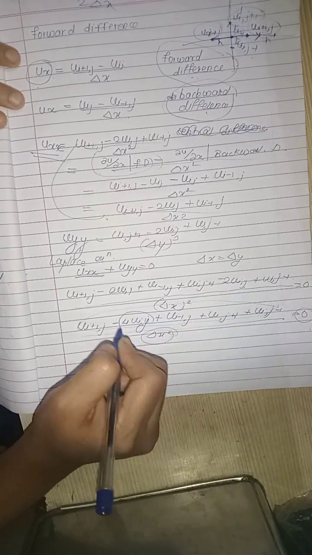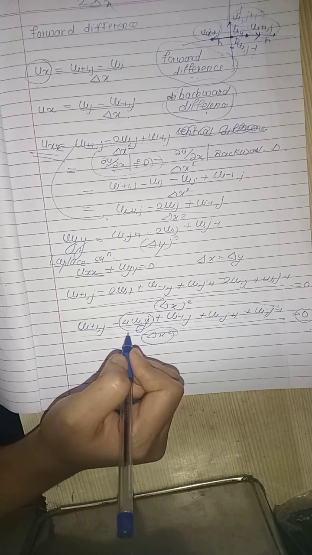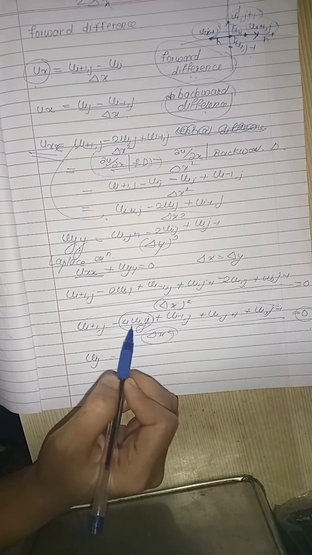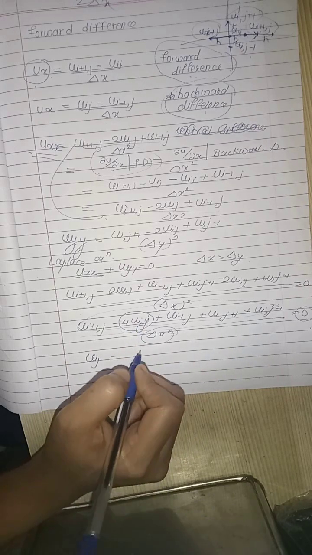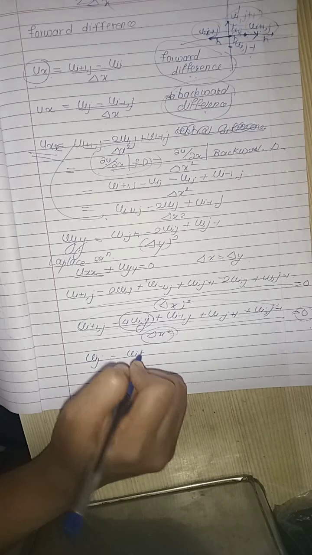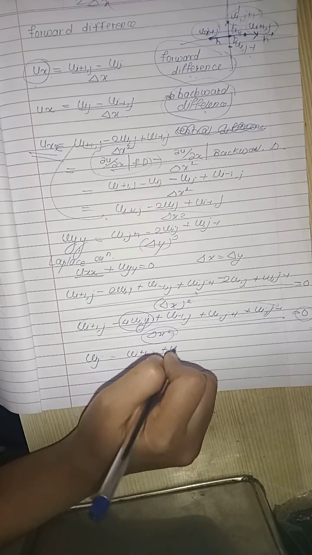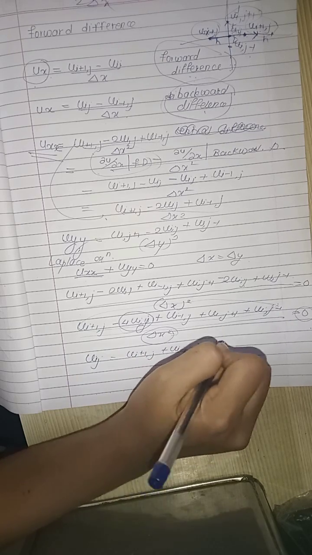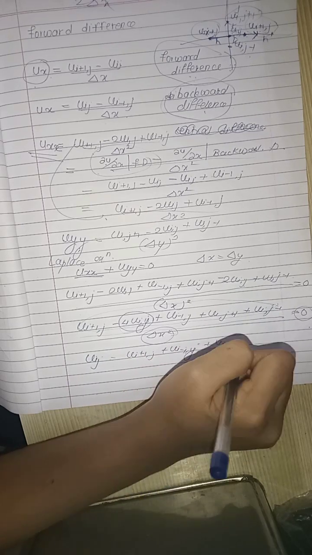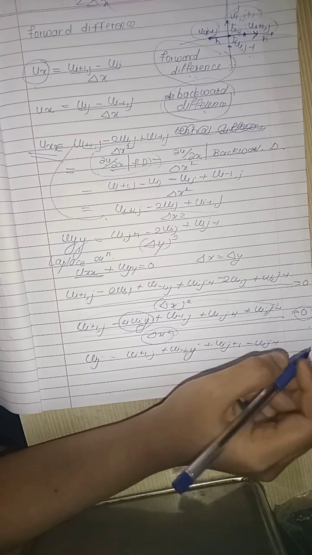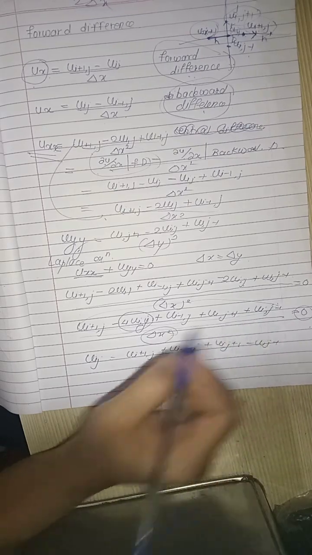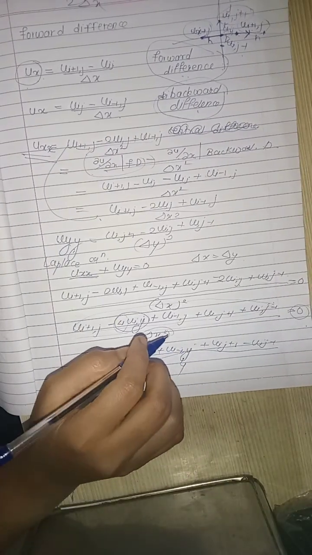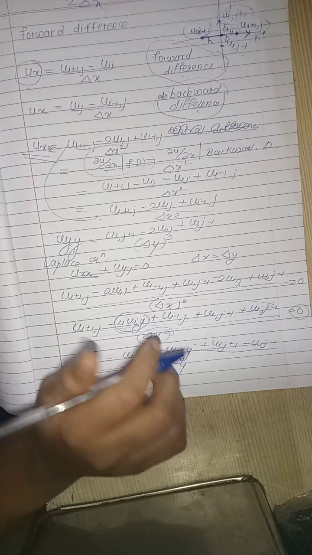Now keeping 4u_ij on one side, you can have u_ij equals, letting the rest go to the other side, u_i+1,j + u_i−1,j + u_i,j+1 + u_i,j−1. If you divide this by 4, then you'll get the value of u_ij in the Laplace equation.